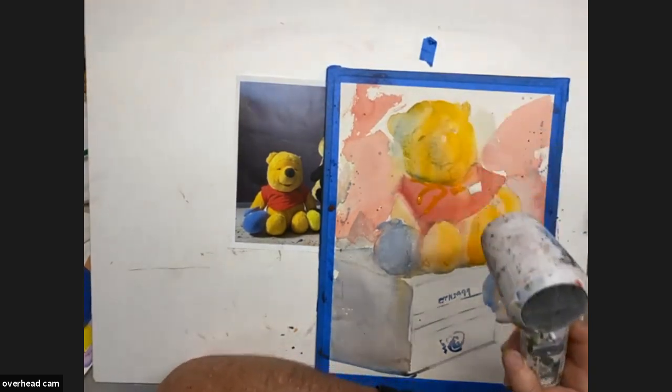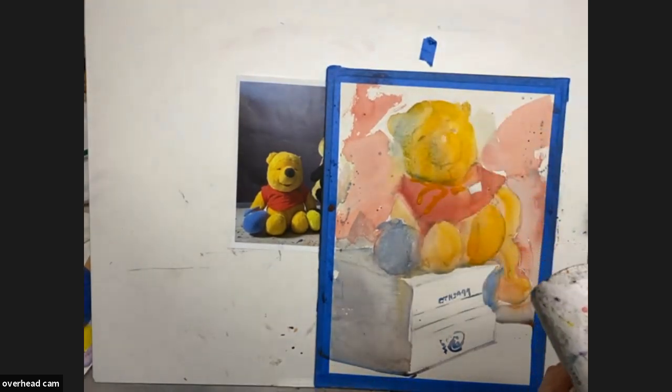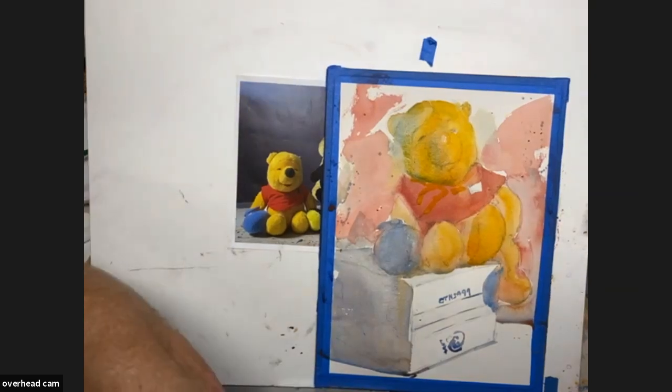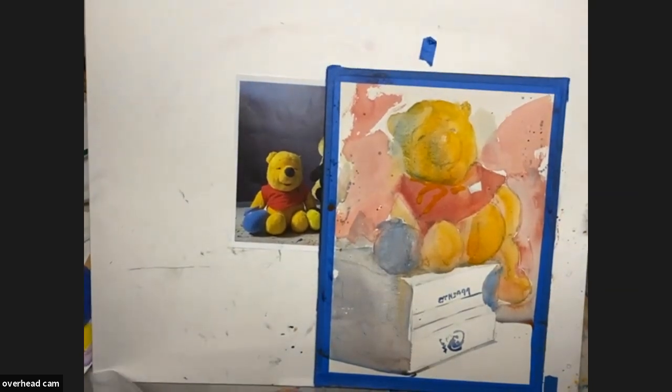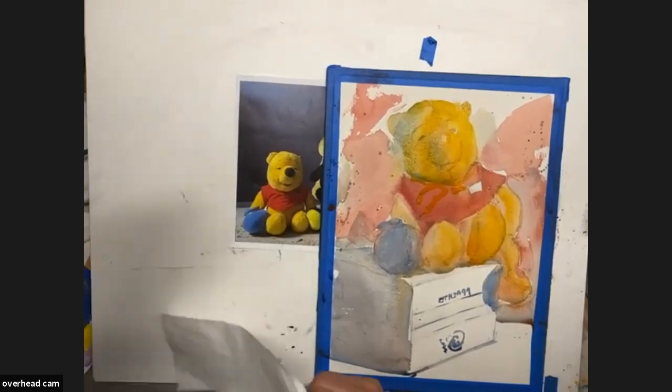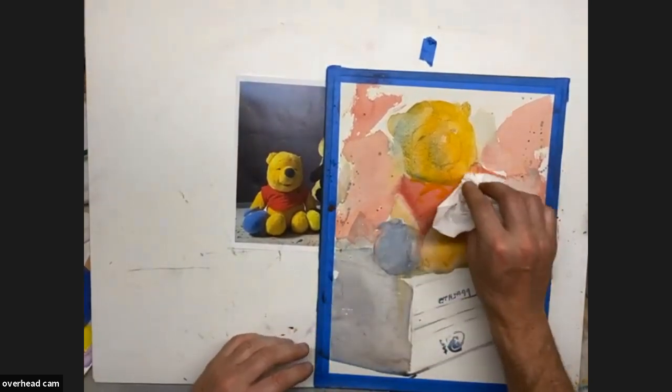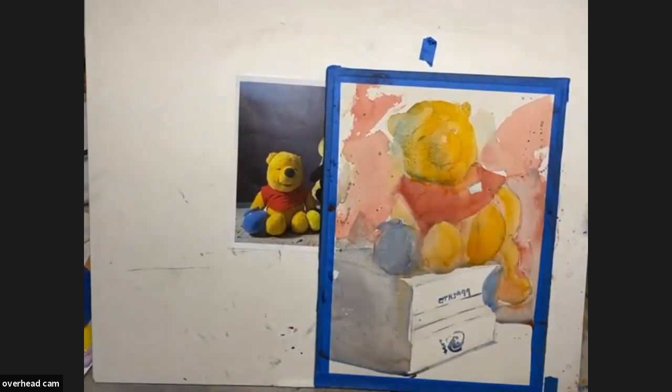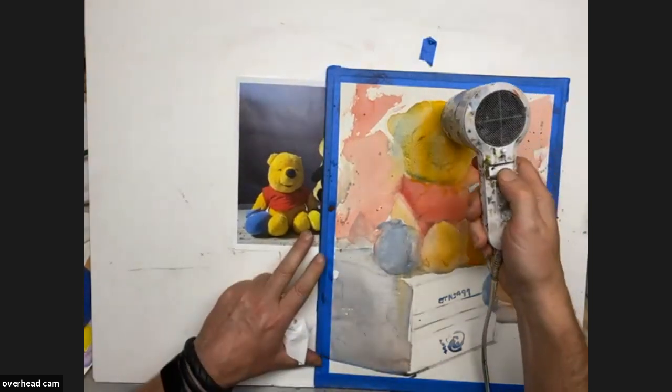How are we for time? 9 o'clock. Okay, 9:03. Like I say, just knock off if you want. I'm not going to paint for too long, but this demonstration will come together pretty quickly with my next wash.